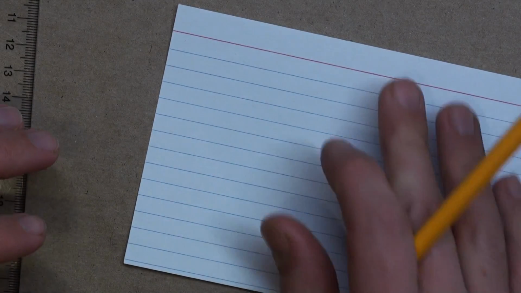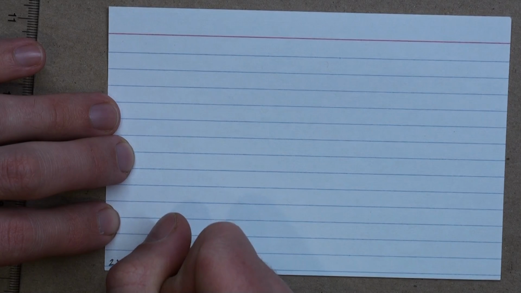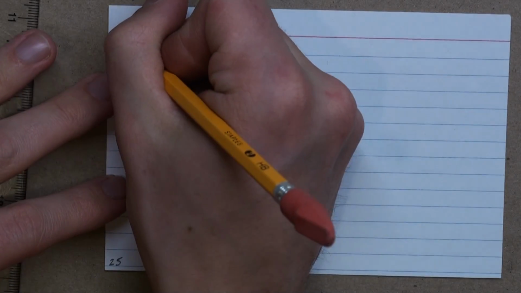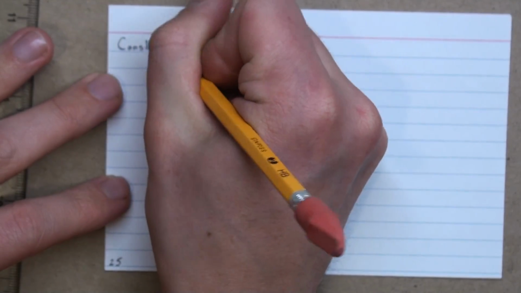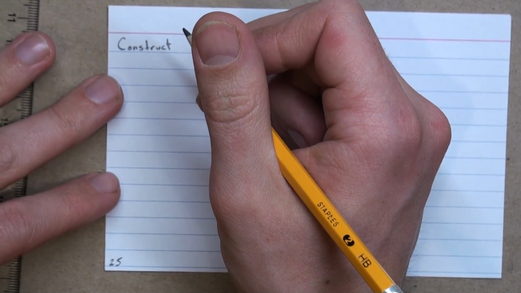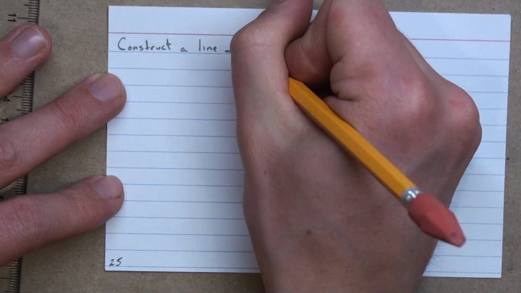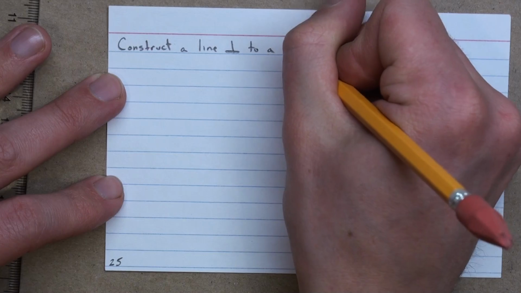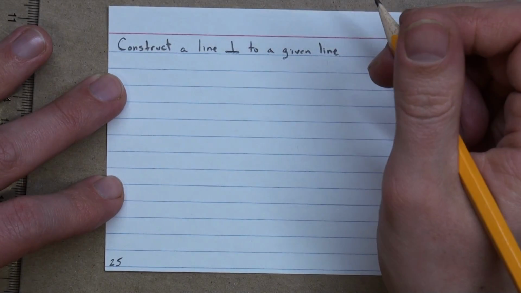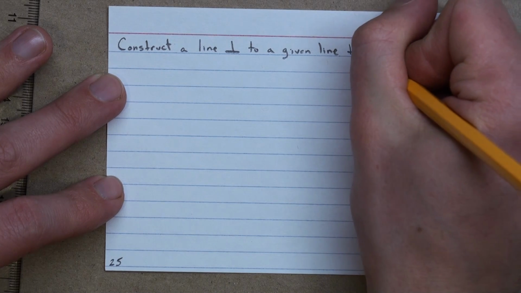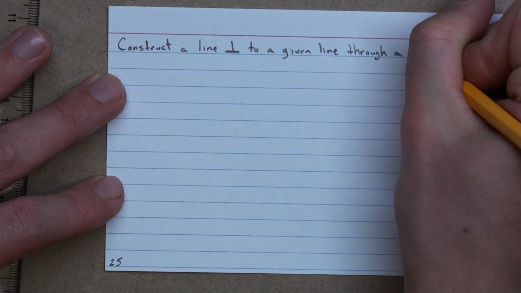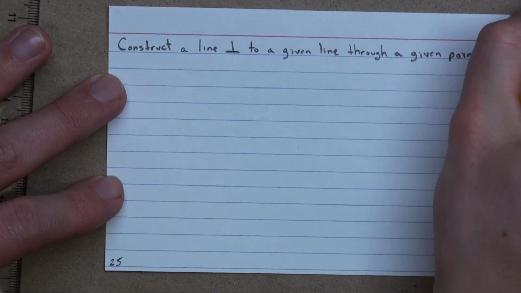Alright? Now let's see number 25 here. Construct a line perpendicular to a given line through a given point.